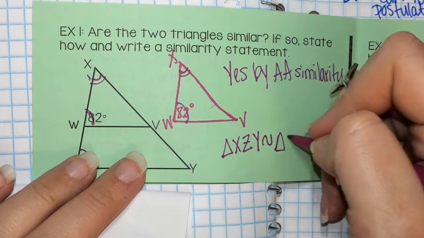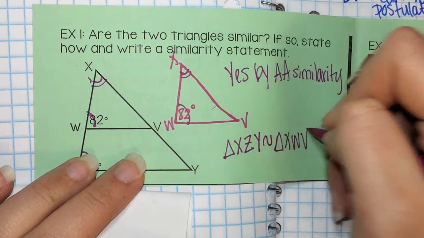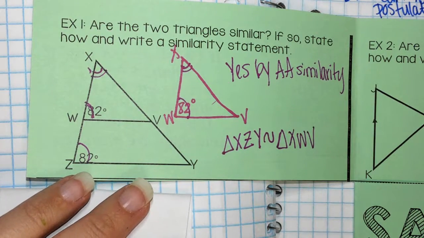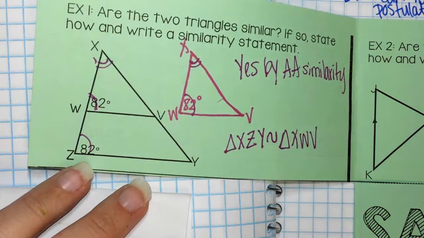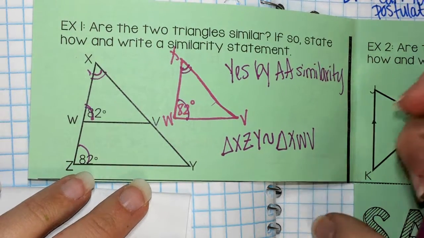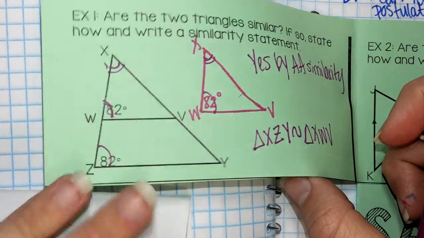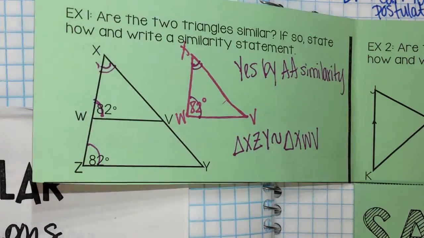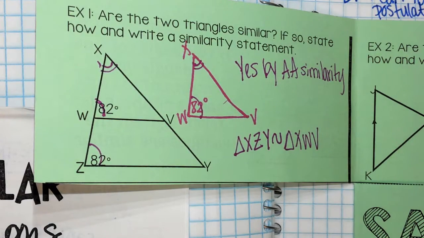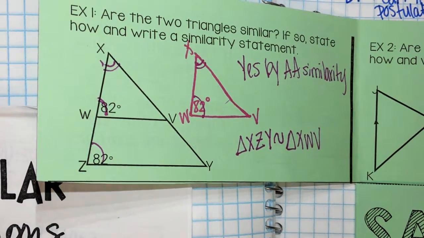Good, Brian. Take a point. And that's all you do. You just find 2 angles that are congruent. How do we feel so far? Can we do this? All right, we ready to look at the next one?